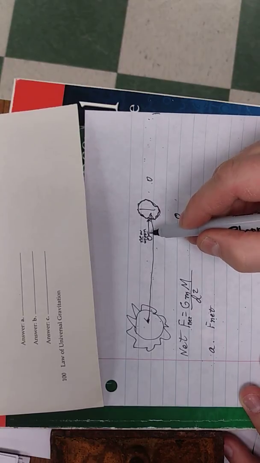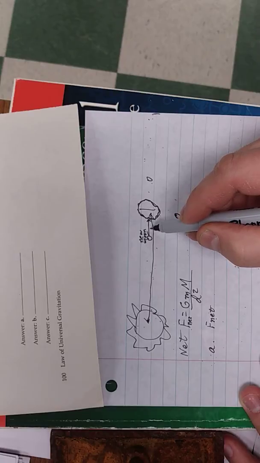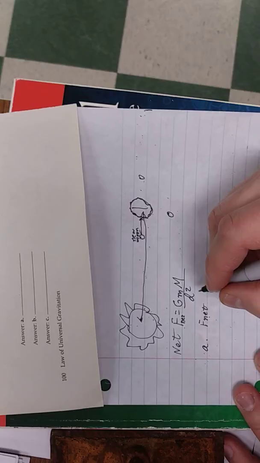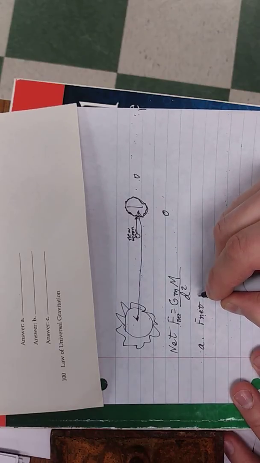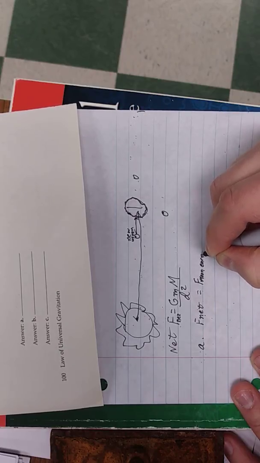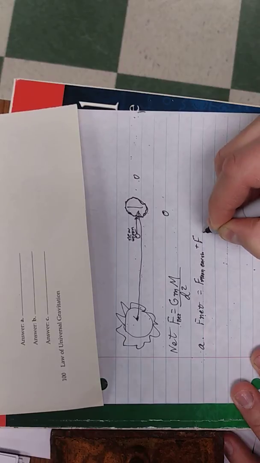So the gravitational pull of the moon and the sun on Earth's oceans is going to be additive. So we're going to say F net is equal to F moon Earth plus F sun Earth.